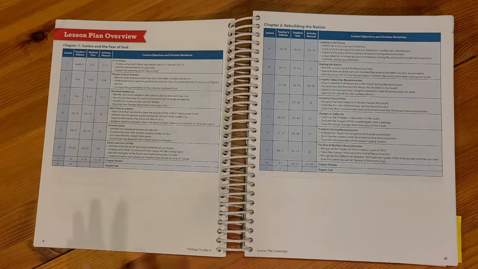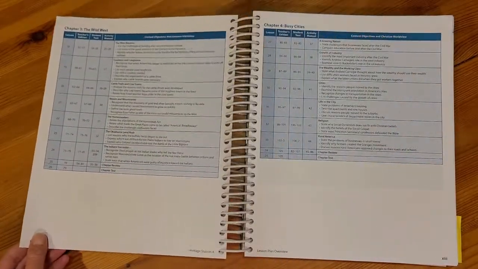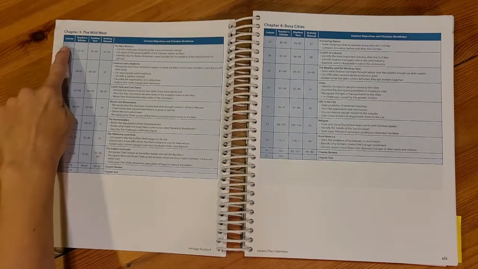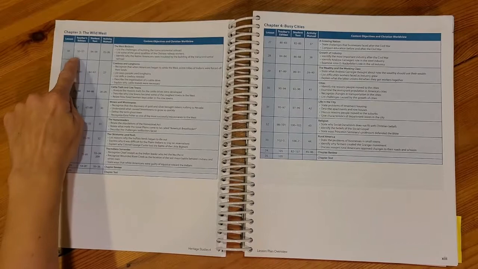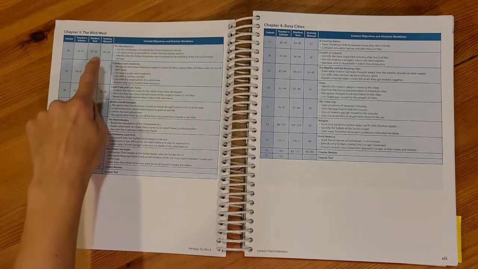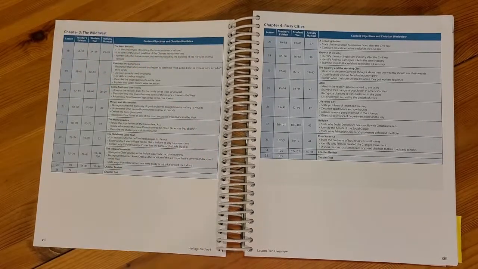I want to point out this lesson plan overview page. There's a page like this for every single chapter in this book, and today we're going to be looking at chapter 3, the Wild West lesson plan overview page. I can quickly see which lesson numbers I'm going to be on, which pages I'm looking at in the teacher edition, which pages I'm assigning out of the student textbook, and which pages I'm assigning out of the student activity manual. I also have objectives for each of those lessons. When I am planning out my lessons for the week, these are the pages I like to come to, because I can quickly reference the student textbook pages and the activity manual pages, and I can have an idea of what we're going to be talking about that week in school.